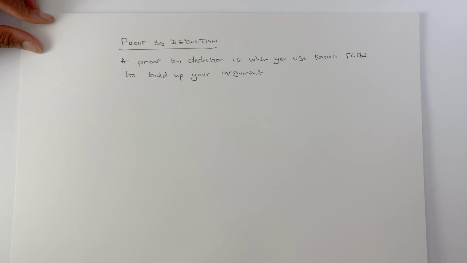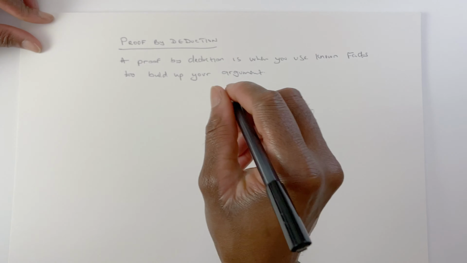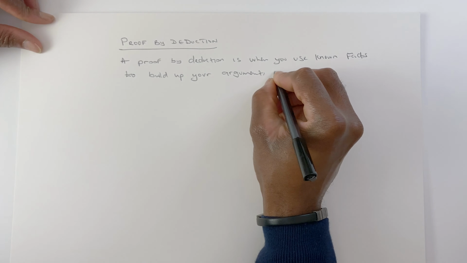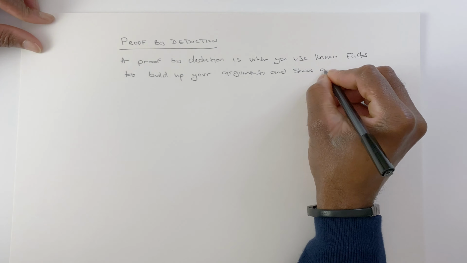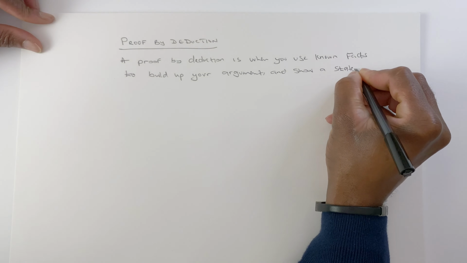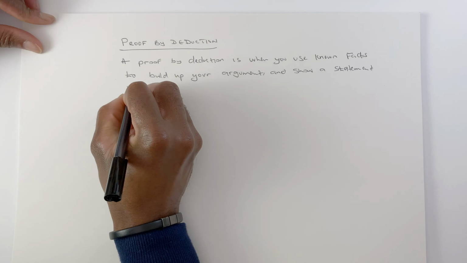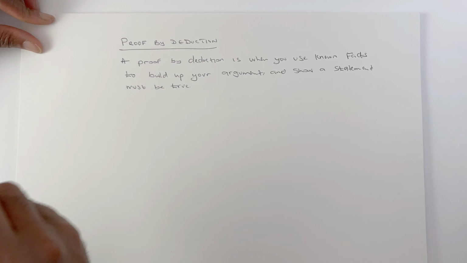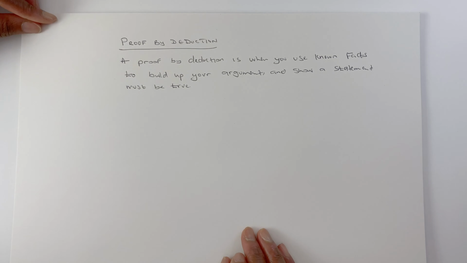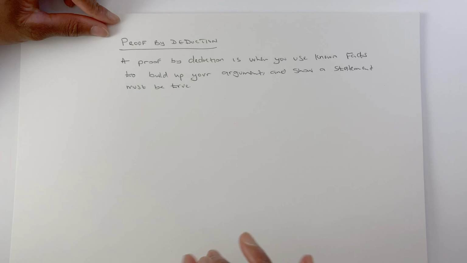So you use something that you already know that actually is true to support your argument, and therefore show a statement must be true. So that's the definition that you could use to define proof by deduction.